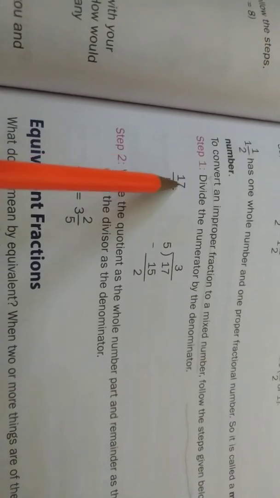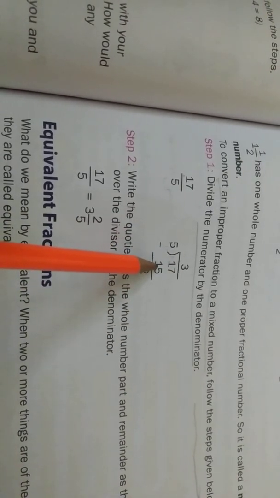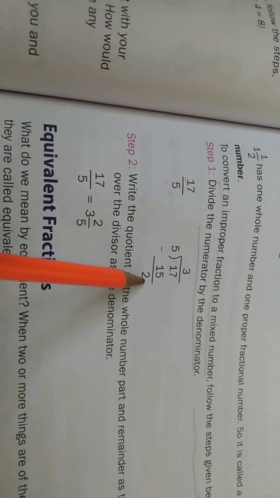First example is 17 by 5. Divide the numerator by the denominator. You are dividing 17 by 5. So 5 ones are 5, 5 twos are 10, 5 threes are 15, 5 fours are 20. So it goes 3 times, 5 threes are 15. Subtract 17 minus 15, 2. So 2 is the remainder and 3 is the quotient.